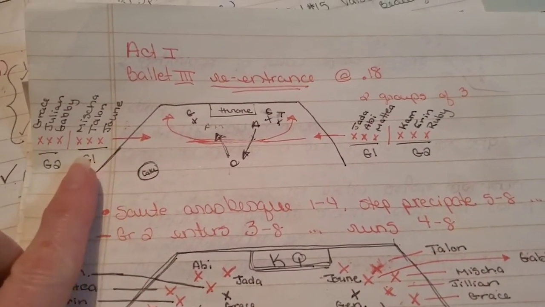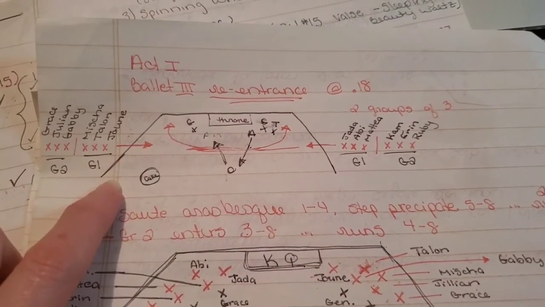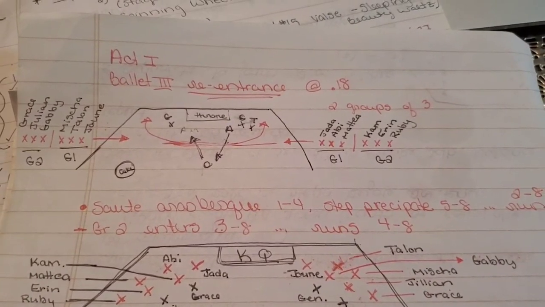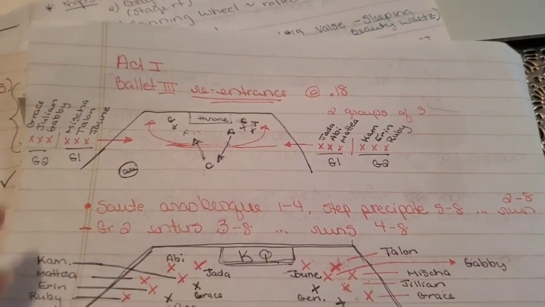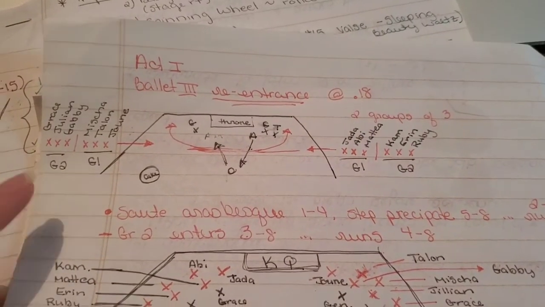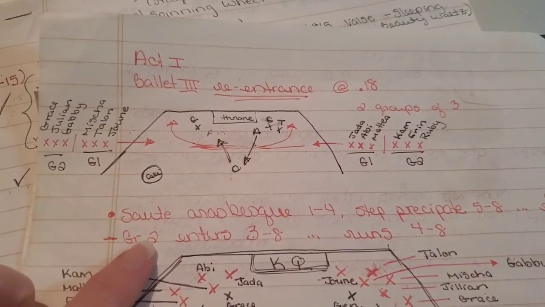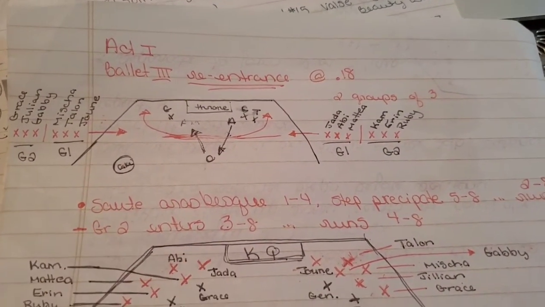Okay, so group 1 has the first 2 counts of 8. And all you are going to do, and I'll go over it in the video, is a saute, arabesque, step, precipite. That's 1, 2, 3, 4, 5, 6, 7, 8. And then you're going to run to your spots, 2, 2, 3, 4, 5, 6, 7, 8. And you'll hear it in the music. And then group 2 enters 3, 2, 3, 4, 5, 6, 7, 8 and runs 4, 2, 3, 4, 5, 6, 7, 8.